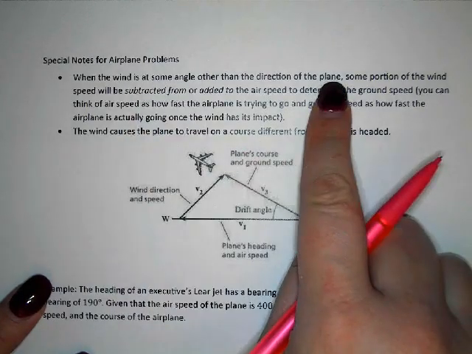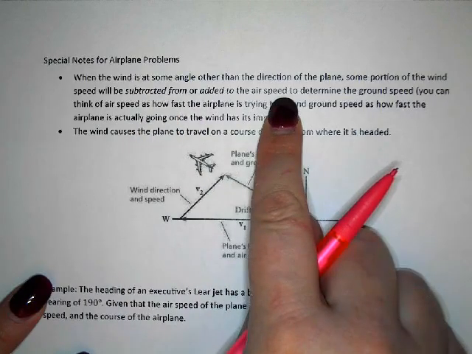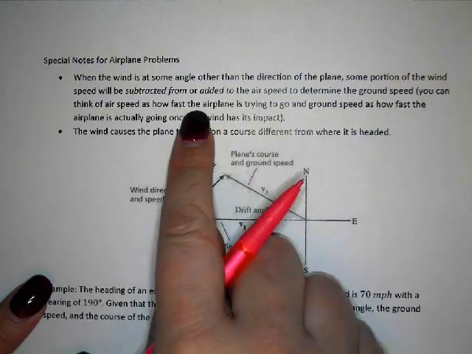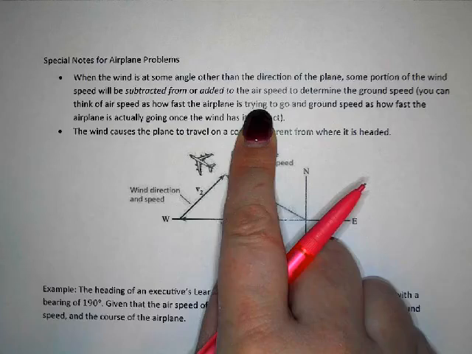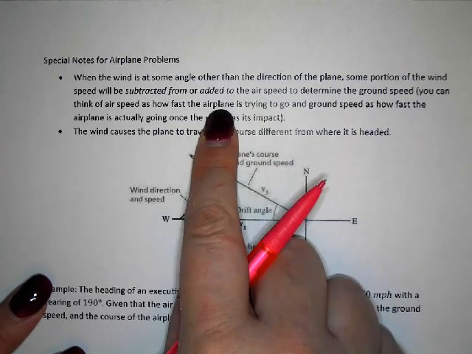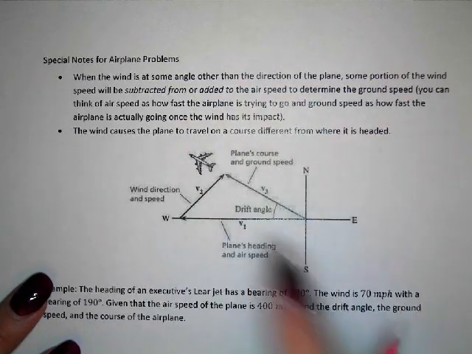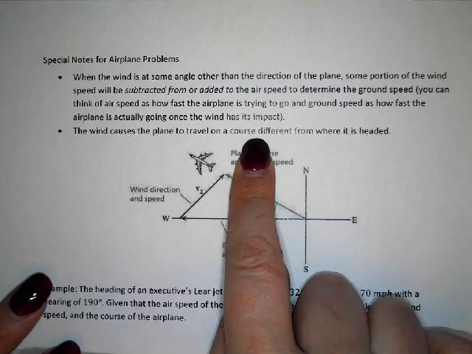So I think of, and I wrote this in parentheses, I think of the airspeed as how fast the airplane is trying to go. And then when the wind acts upon the plane, it might speed it up, it might make the plane go faster, or wind resistance might slow the plane down. So airspeed is how fast the plane is trying to go, ground speed is how fast the plane is actually going after the wind has had the impact. And then the other thing to consider is that the wind is going to cause the plane to travel on a course that's different from where it's headed. So when you have strong gusts of wind, they're going to push the plane a little bit off course. Not to say that pilots don't make up for that, but whatever heading the plane has, the wind is going to have an impact.